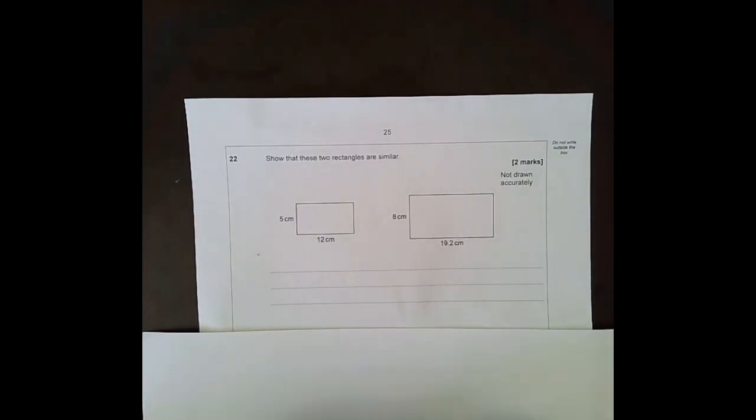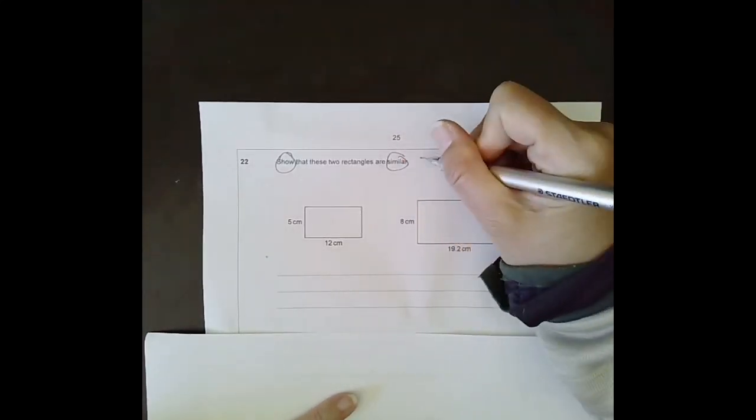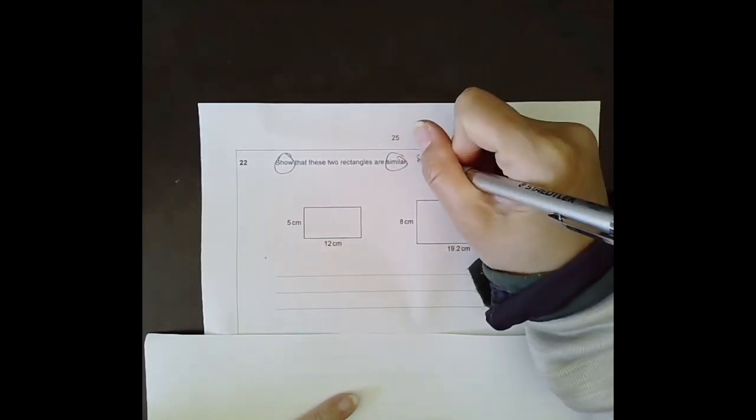Coming up, we have two rectangles there. We need to show that they are similar. They say they are already similar, we just have to give a reason for it. For similar shapes, corresponding sides are in the same ratio.